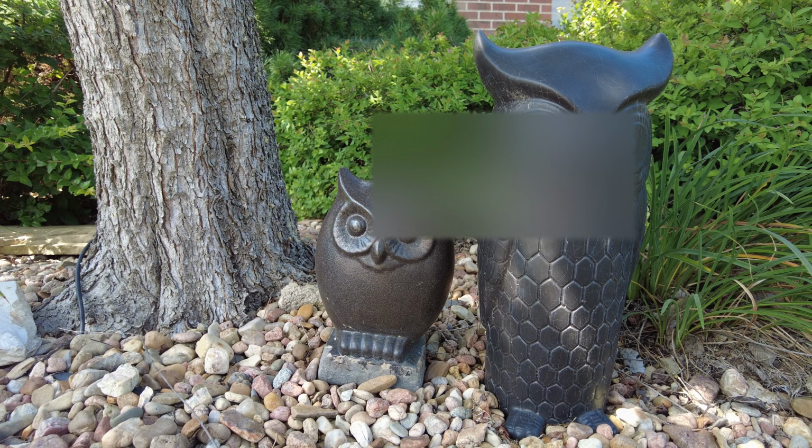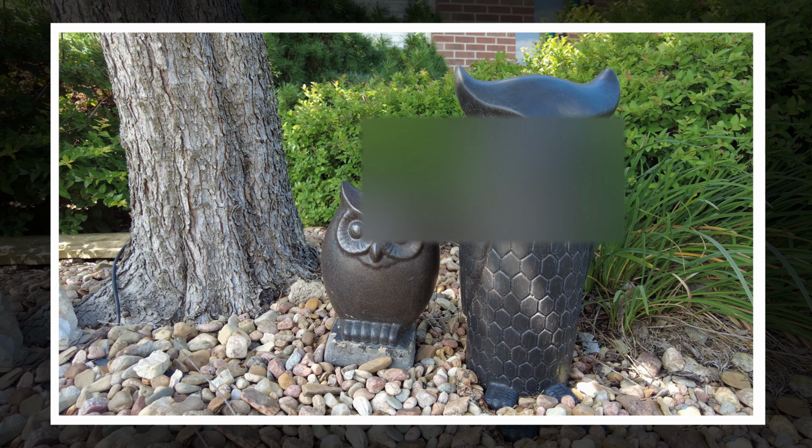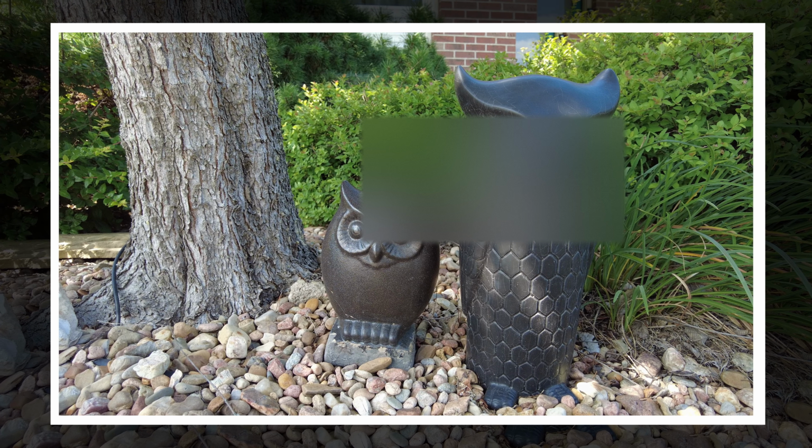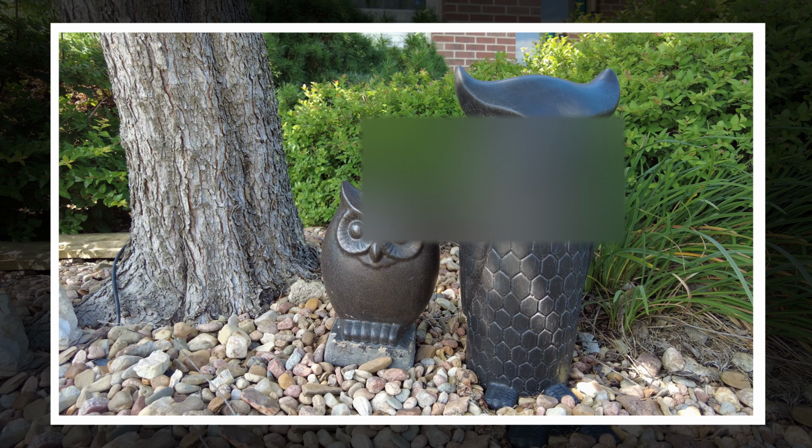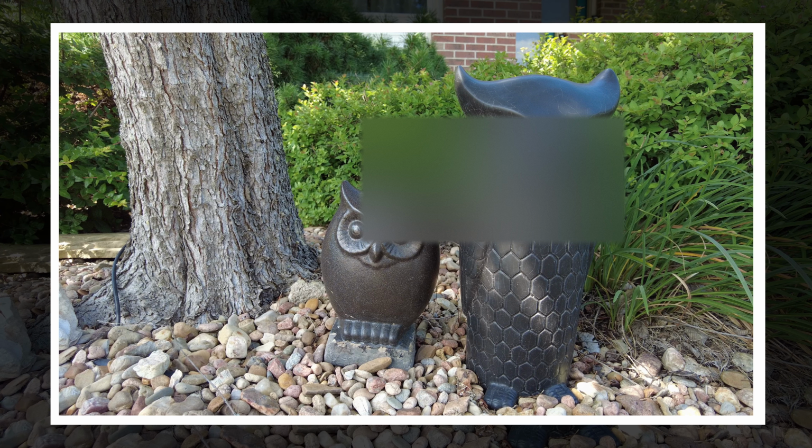Let's try it again. Now when I get this framed right, doesn't that look better? The taller owl on the right with the little one more into the center. Isn't that a much better subject? We know what is the focus and where to look this time.